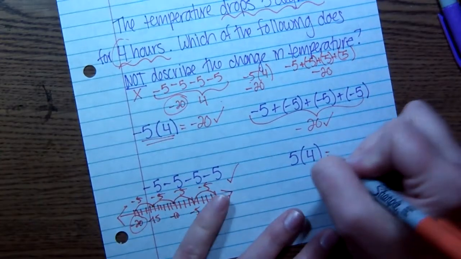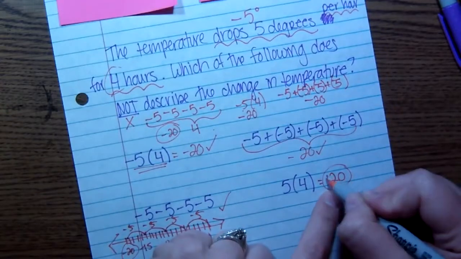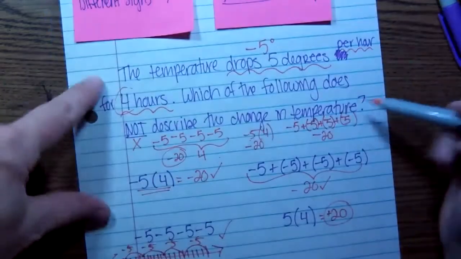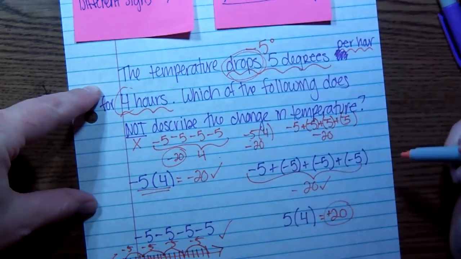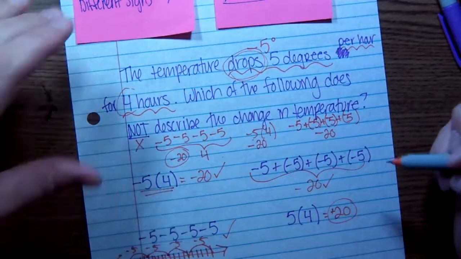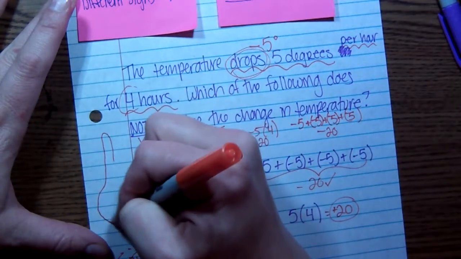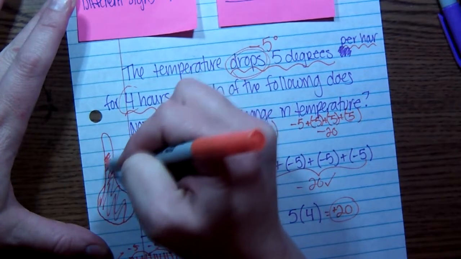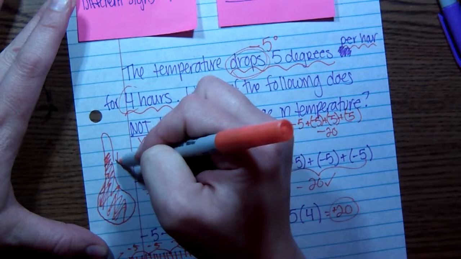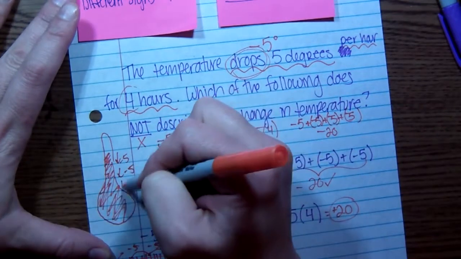5 times 4, those are positive. Is it equals +20? Is it going up 20 degrees? That's a positive. Is that representing what we have going on here? No, it's dropping 5 degrees each time. So you really just have to think about what's happening. Like I'm imagining this thermometer here, and it's going down 5 degrees each time. Down 5 degrees.